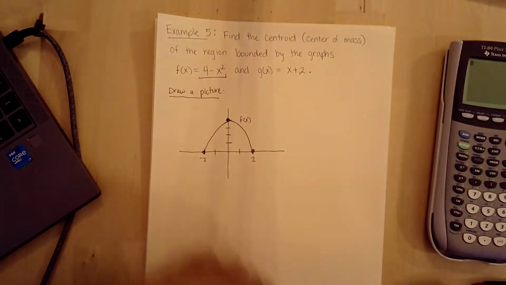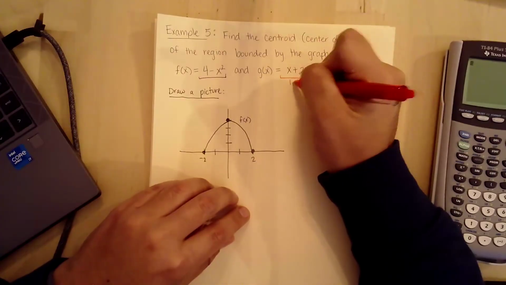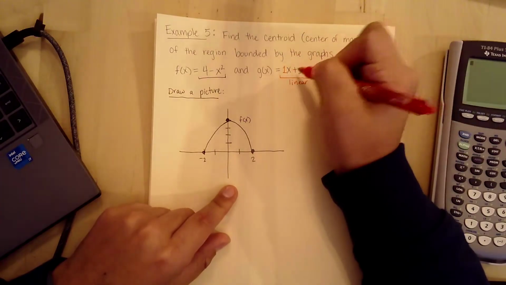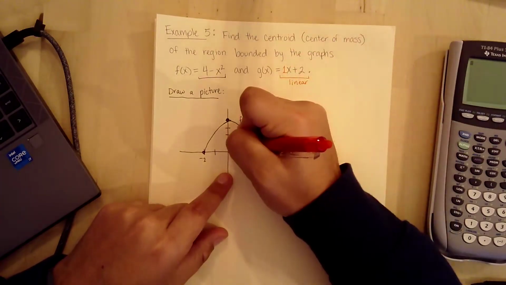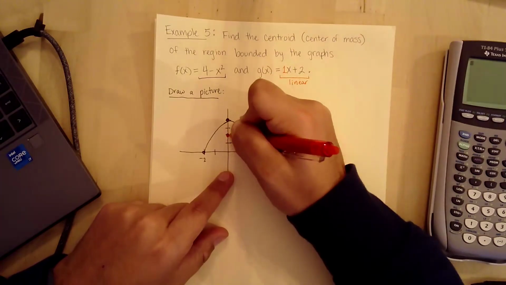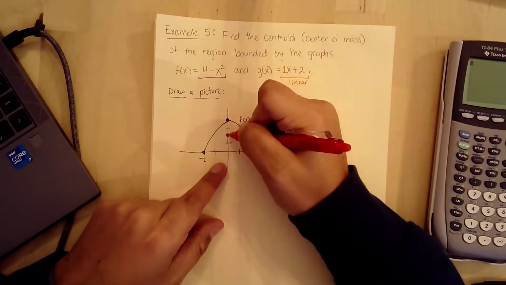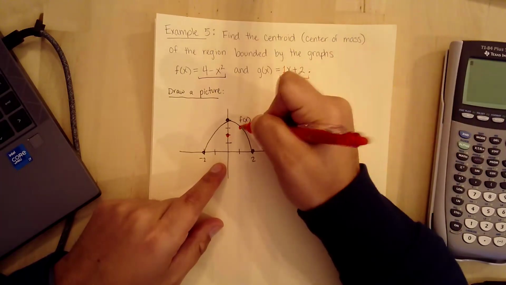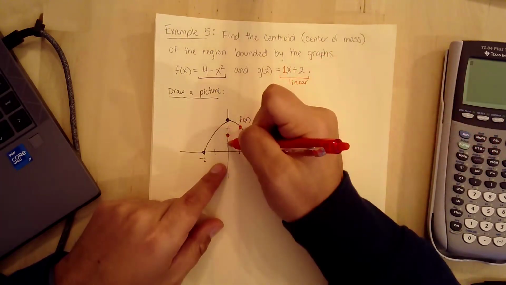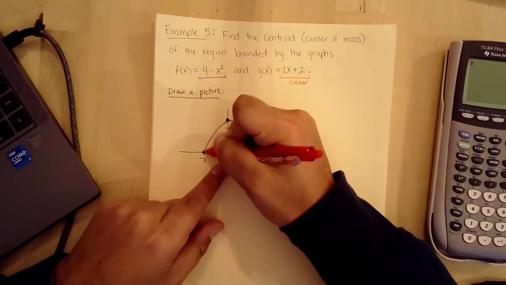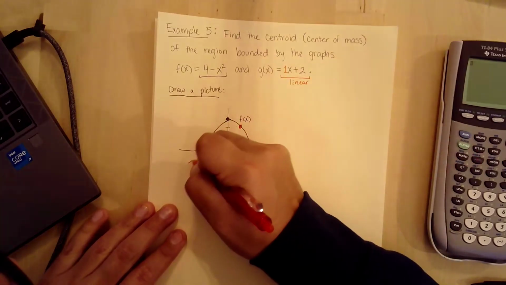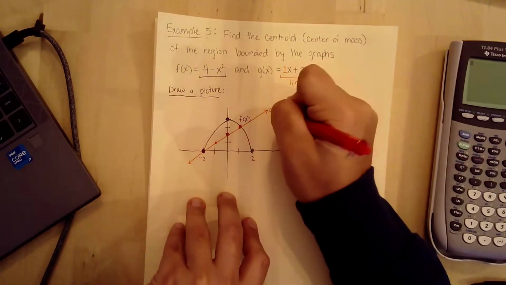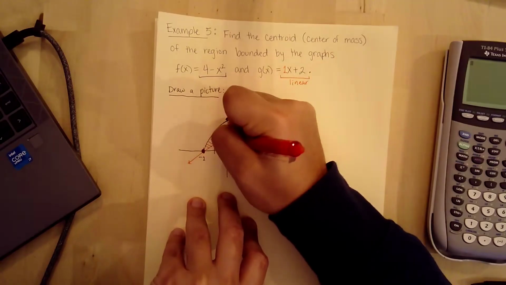Now g of x is a little linear function, right? So you can think of this as having a slope of 1 and a y-intercept of 2. So 1, 2. That takes us to the y-intercept there. And if we go up 1 over 1, we should be landing right here on this point, right on the parabola. We could go down 1 over 1, down 1 over 1, and we would land right here. So this is the area that we're looking at for this little linear function that was g of x. We're looking at this area here.